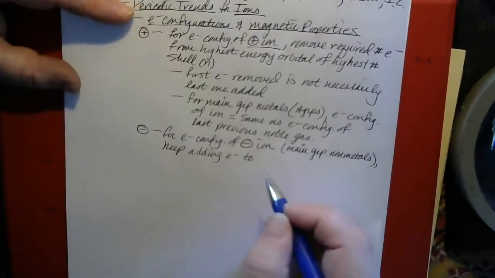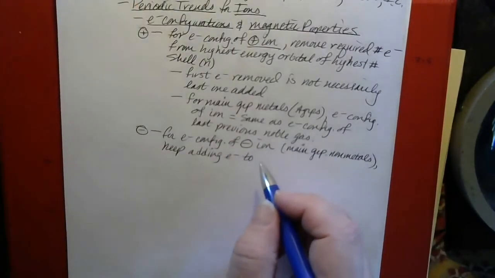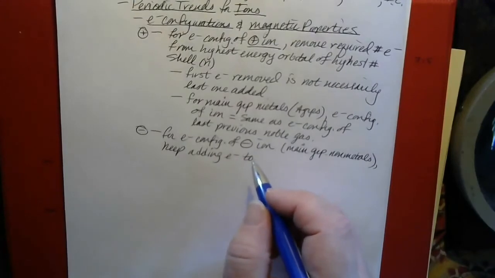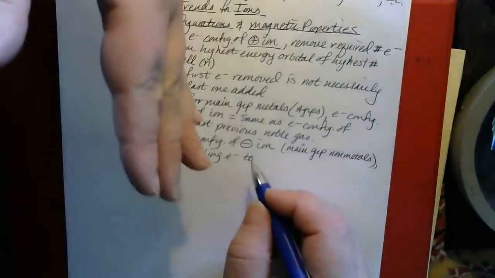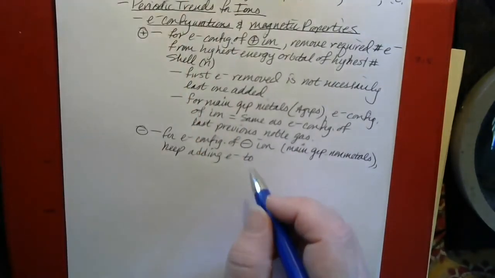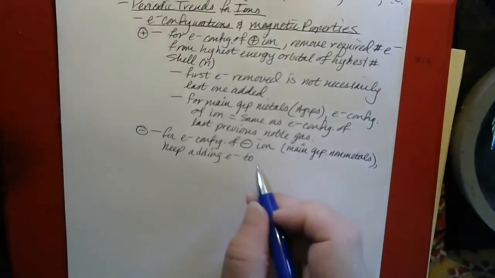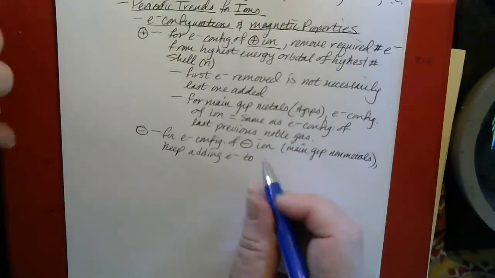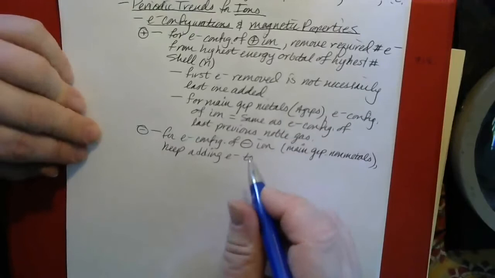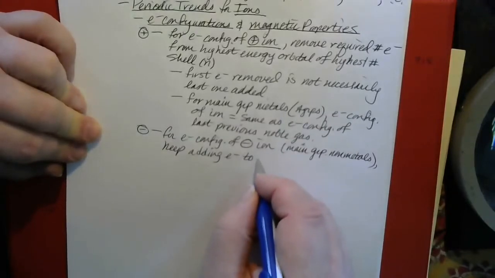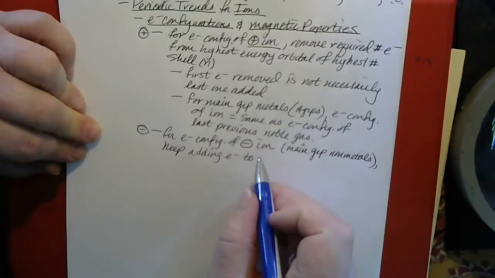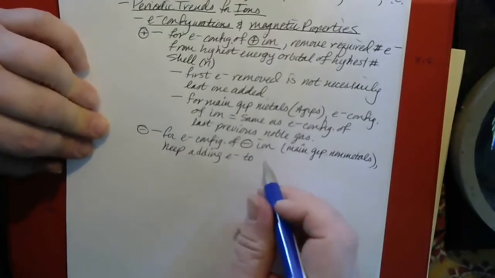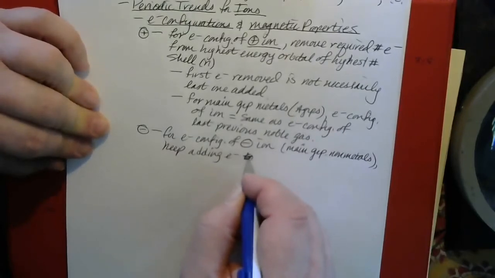You write the electron configuration for the neutral atom and keep on adding electrons until you've added the number of the charge. So if it's a -2 ion, you add 2 more electrons to the neutral element's electron configuration.